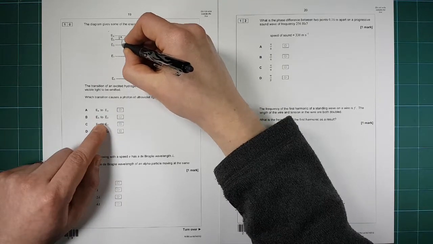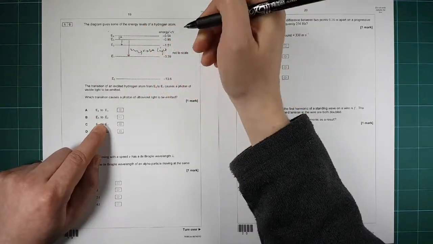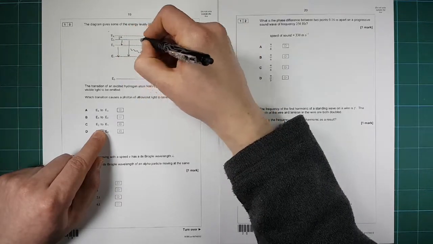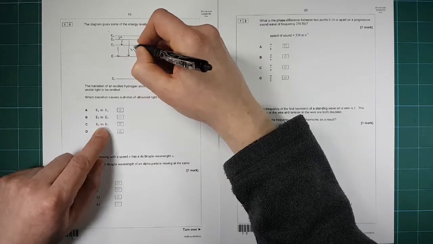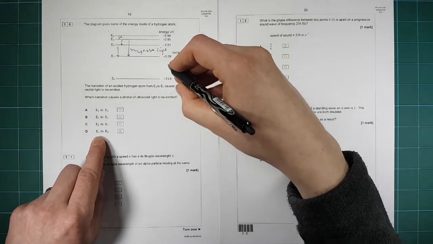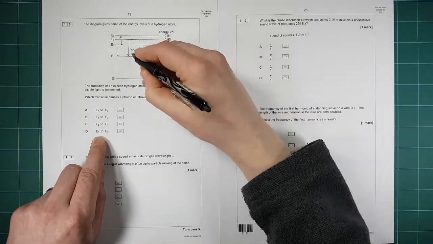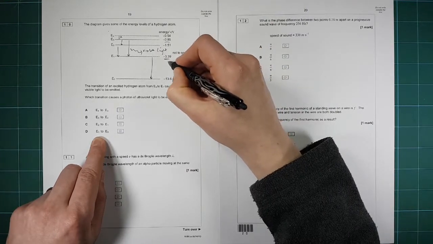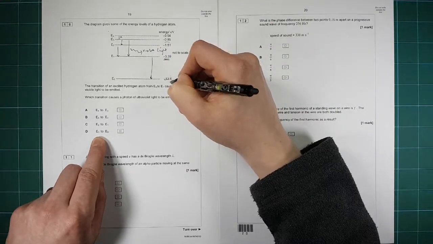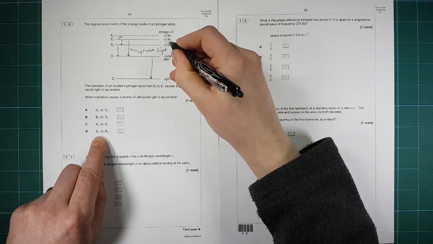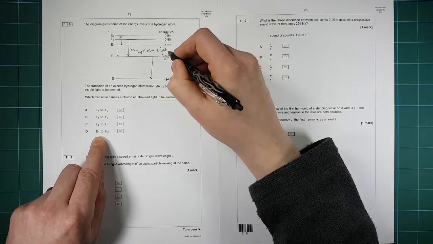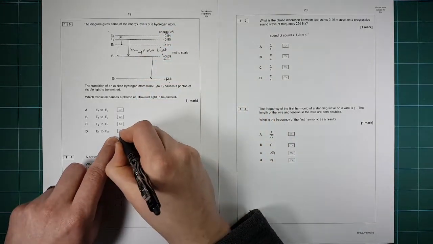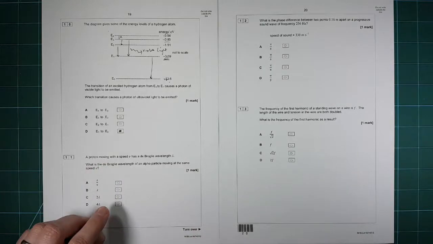3 to 2, that's definitely less than that one. 2 to 1, that's definitely less than that one, because those 2 add up to that one. 1 to 0, that's probably more than that one, and you can check by looking at the difference in those numbers. Well, that's about 10 electron volts apart, that's about 2.5, so it's definitely that jump there. This is not drawn to scale, so just be careful about things like that when they're not drawn to scale.